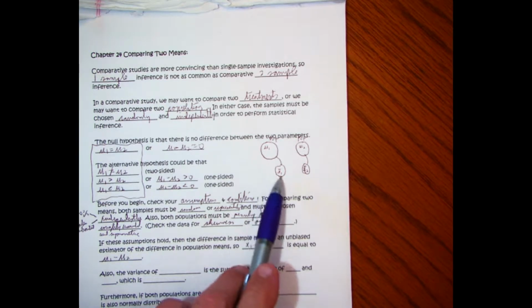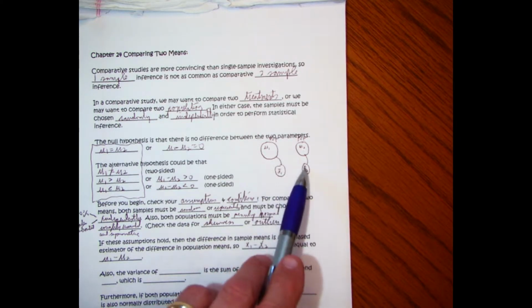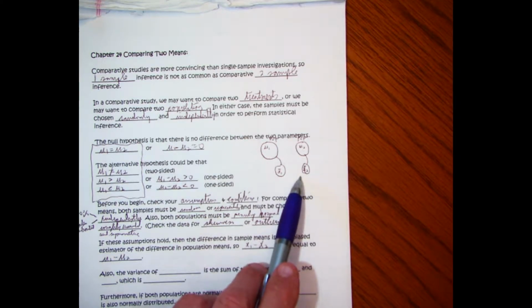So for instance, the mean SAT math score for males is the same as the mean SAT math score for females. This would be the average SAT score for males from our sample, and this would be the average SAT score for females from our sample. We're basically testing to see if there's a difference, with two different populations of which we hypothesize that there is no difference.